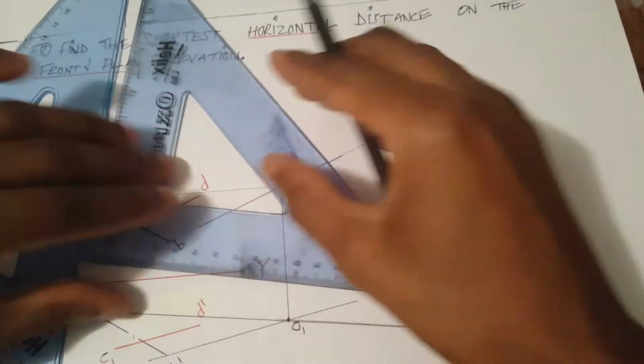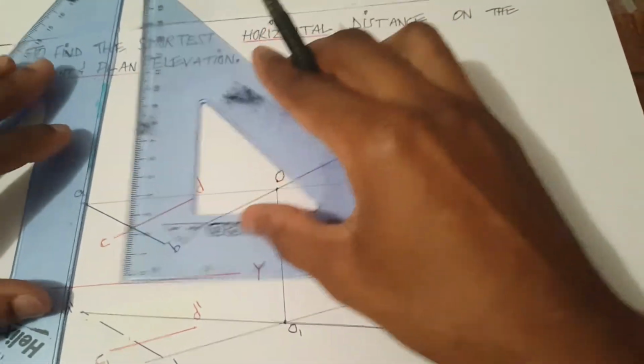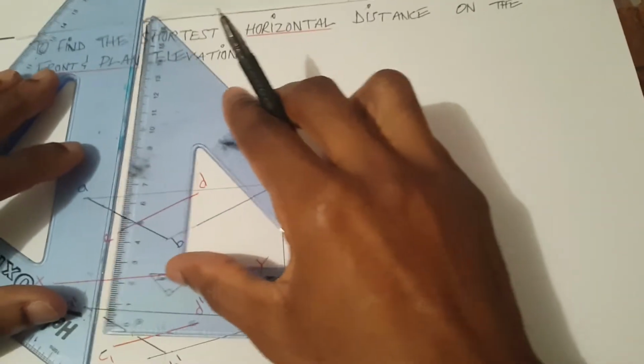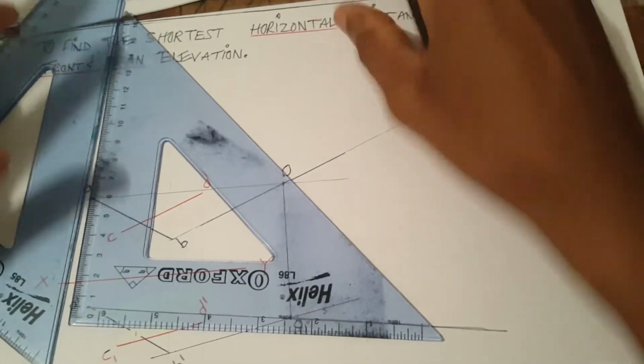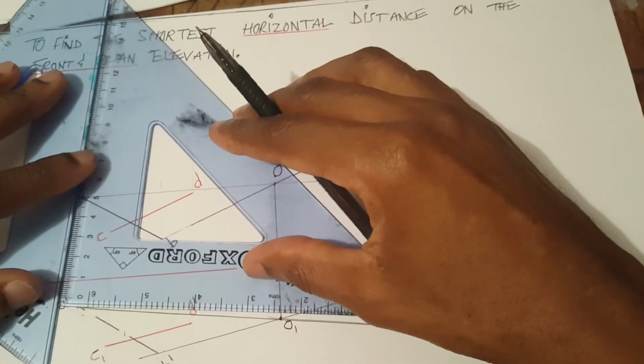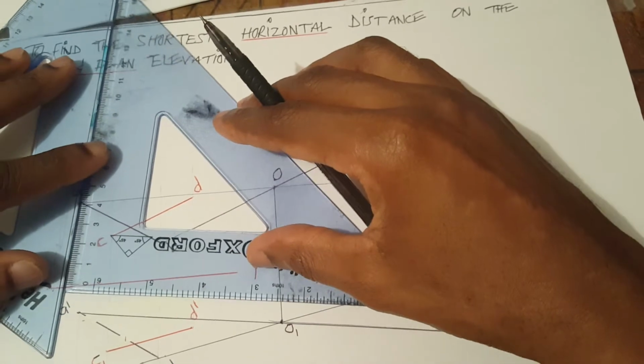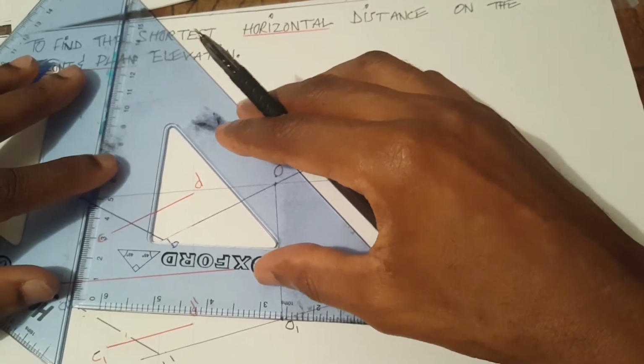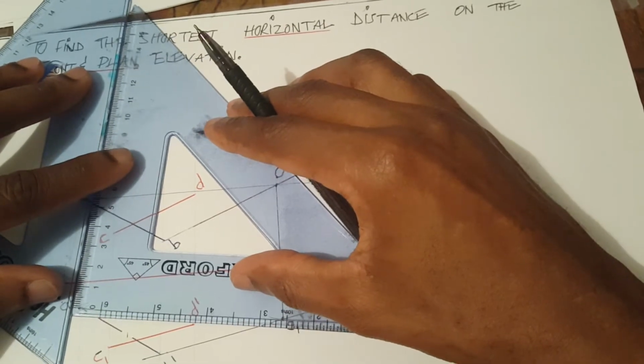So my first step is to align my set square with this line. I then draw a line here.